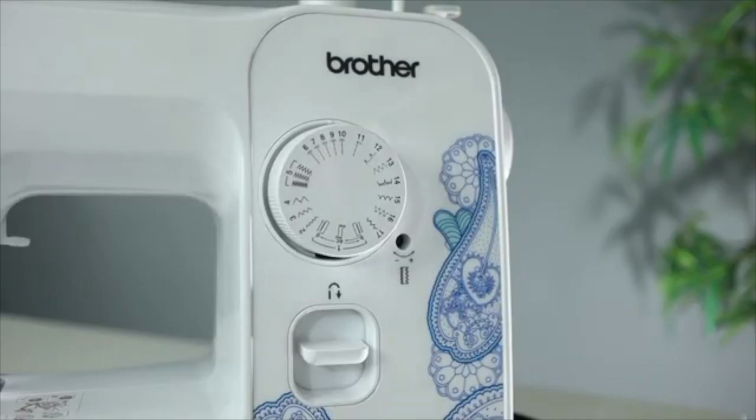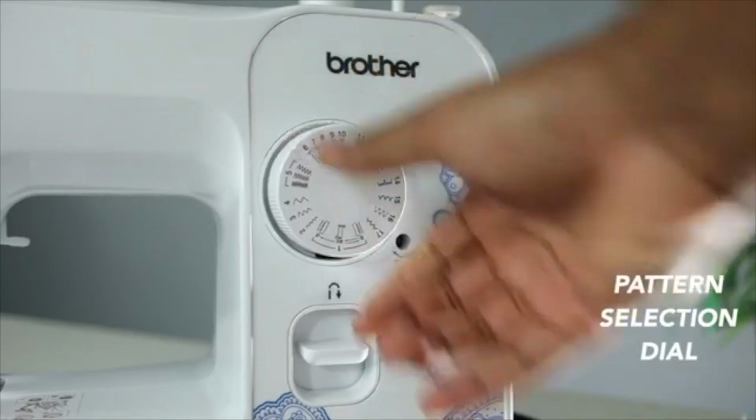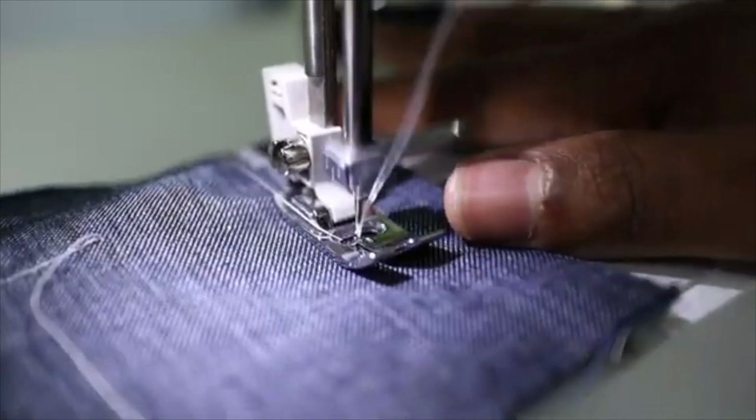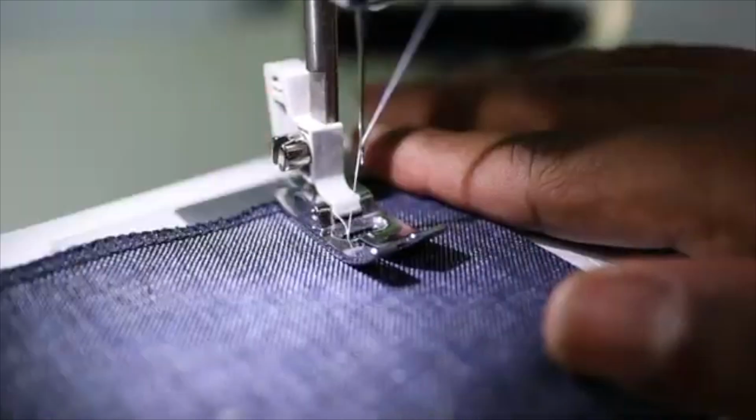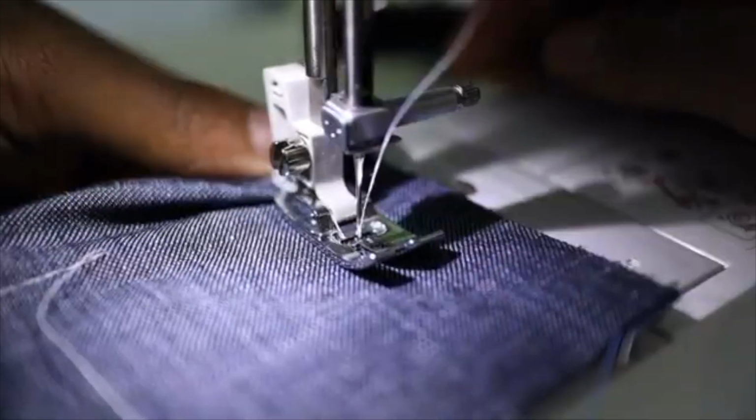So guys, walking around the sewing machine, the first thing that we're going to have, which is kind of the most bold thing, is going to be this big knob on the front. And this knob is going to be the pattern selection dial. This allows you to customize the type of stitch that you're sewing. So if you want to do a straight stitch or a zigzag stitch, this is where you decide what pattern you're going to be sewing.